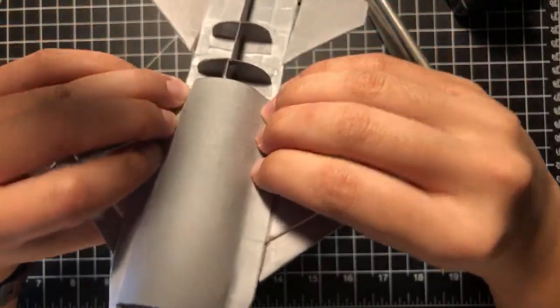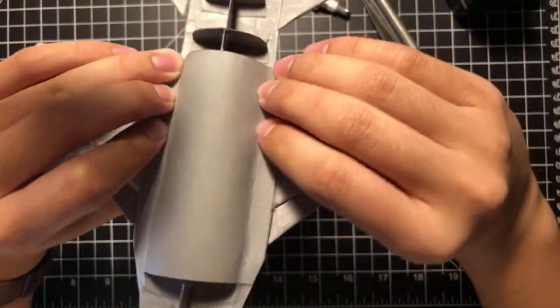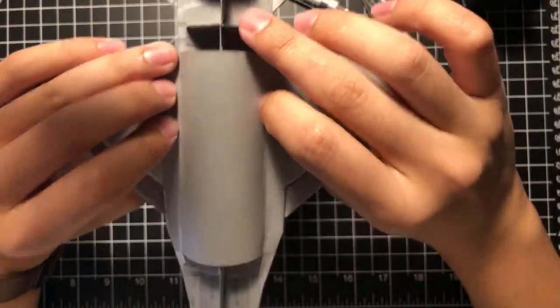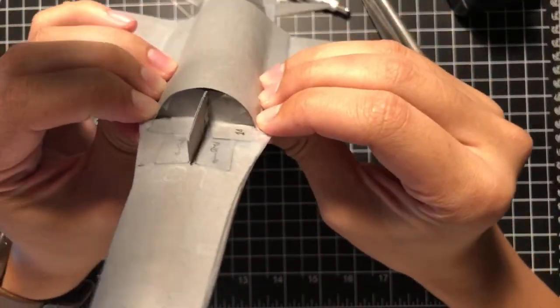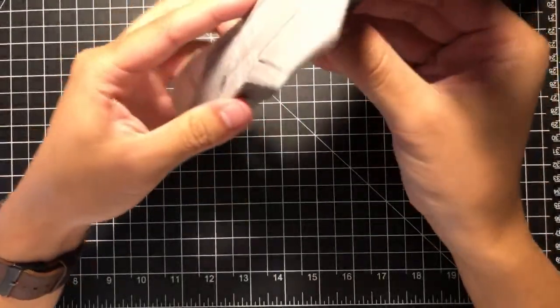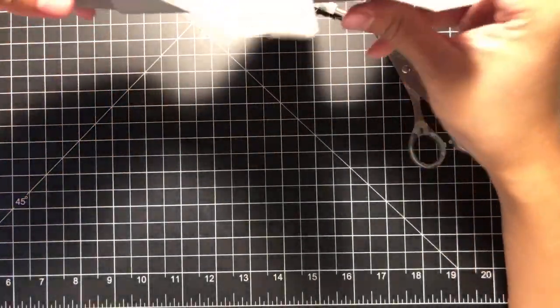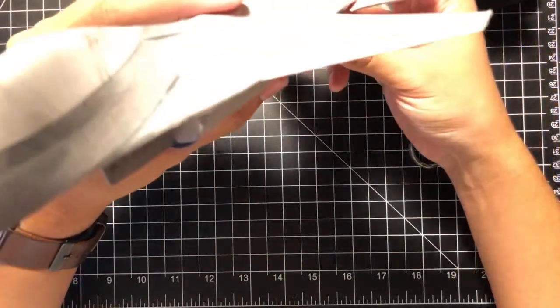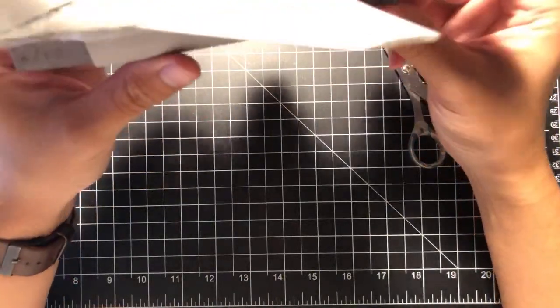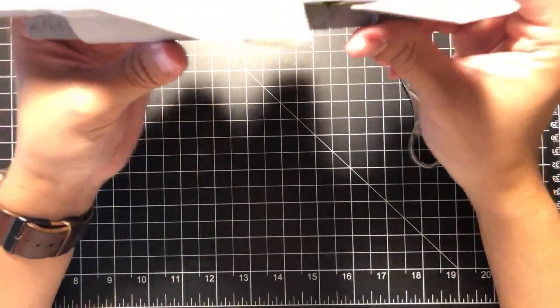So that's rather unfortunate. I don't think I can correct that because these cross sections took a lot of time to make. But it is what it is. We're gonna stick with it and try and do the most with what we have here.